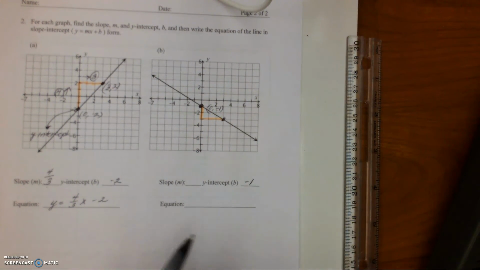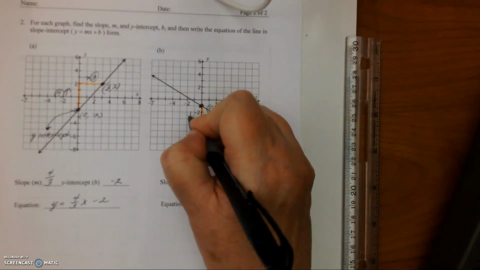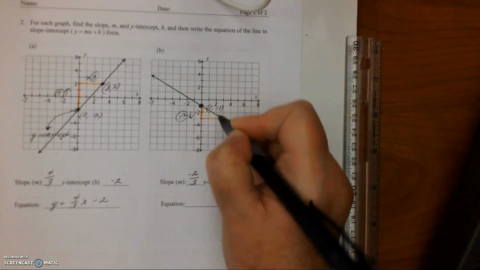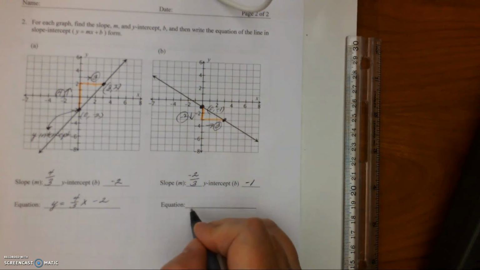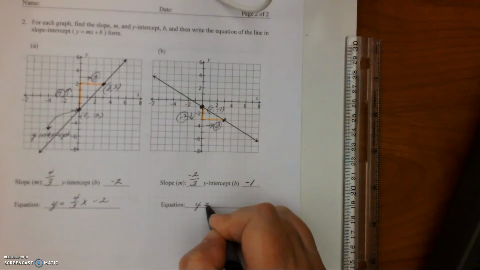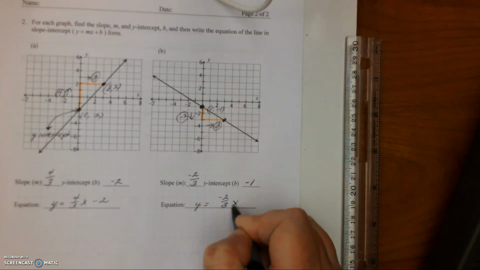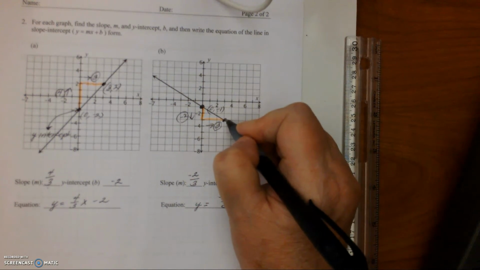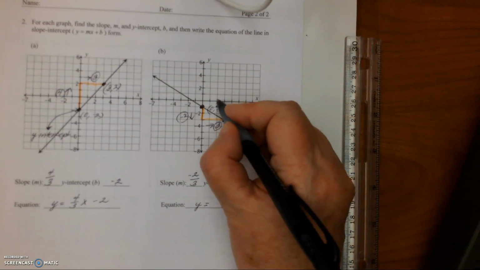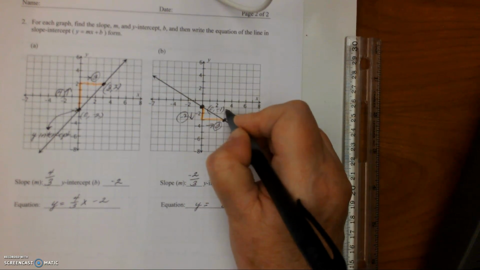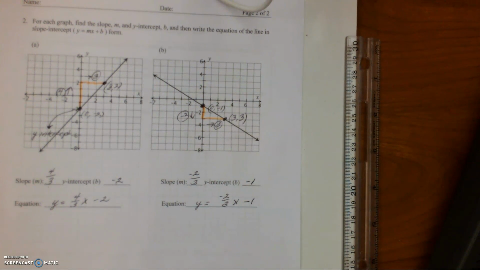Okay, and so the equation would be y equals -2/3 x minus 1. Now this coordinate, just because I think it's good to keep practicing, is 1, 2, 3, 1, 2, 3. Okay, thanks for listening.